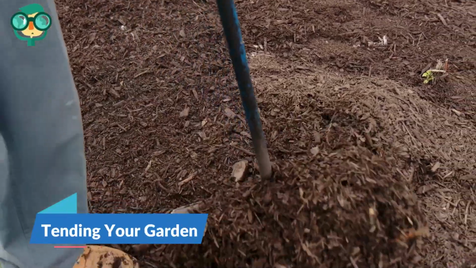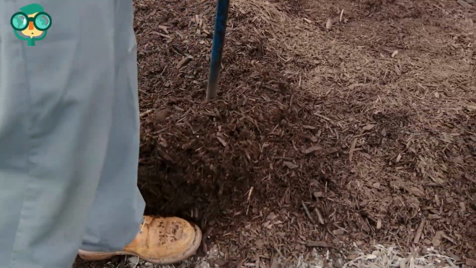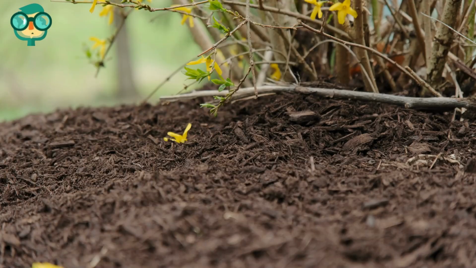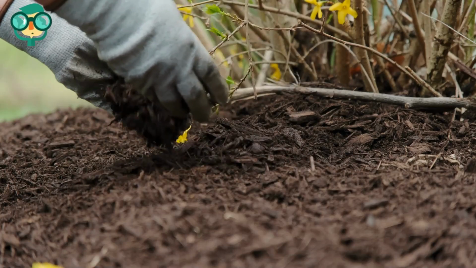And the fourth step is tending your garden. Mulch between your plants to help the soil retain water. Spread the mulch evenly across your garden, so it's about 2 inches away from any of your plant stems.